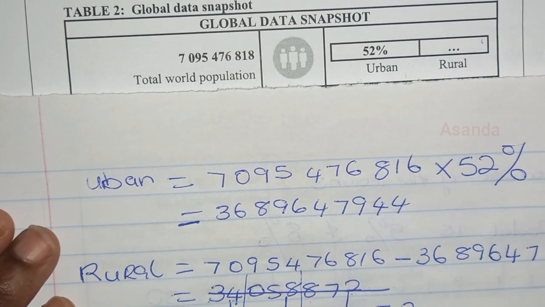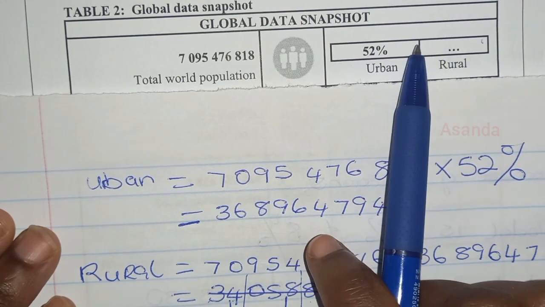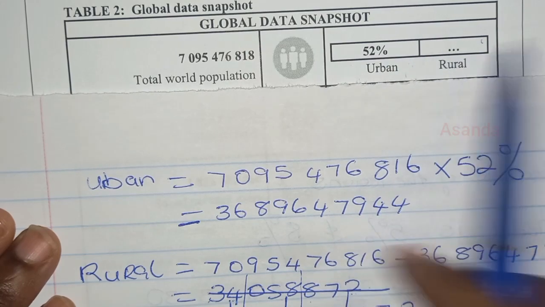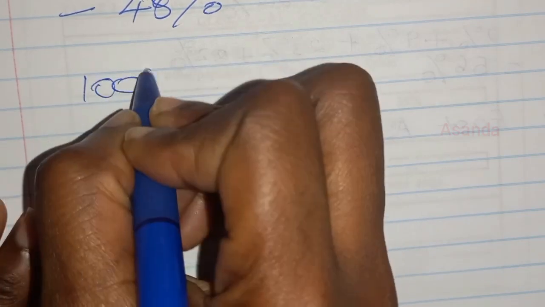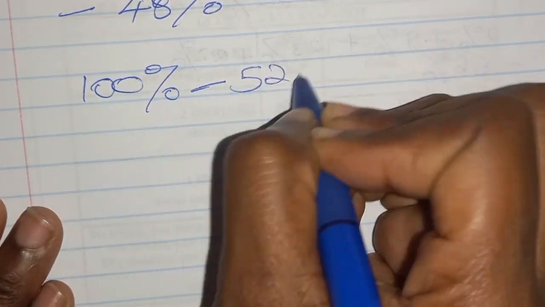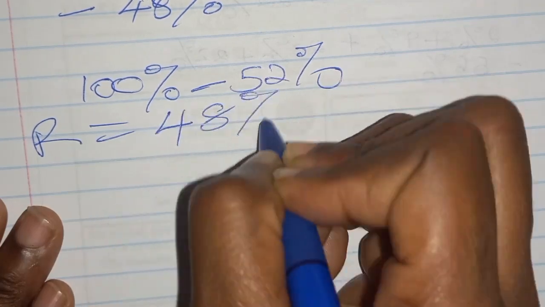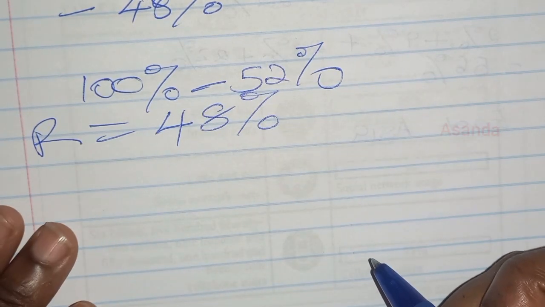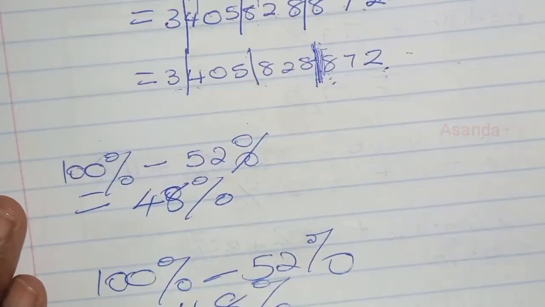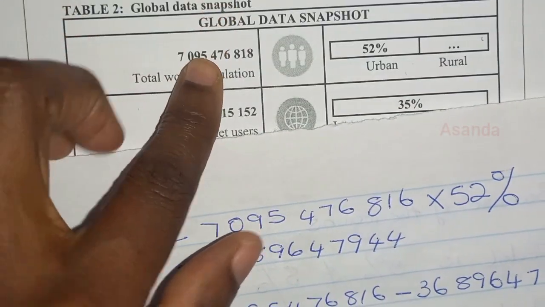Now this time what we're going to do is use the percentage first and find the percentage of the rural. So that would be 100% minus urban, which is 52%, and we get rural, which is 48%. Now, they did not ask us the percentage of rural. They asked us the number. So what we're going to do now is take the total and multiply it by 48%.